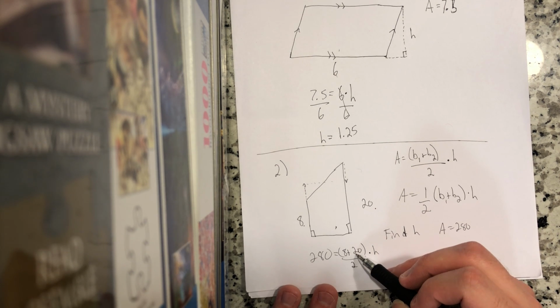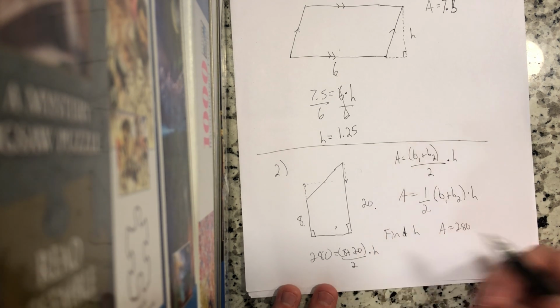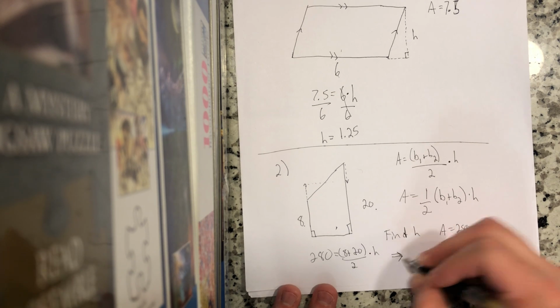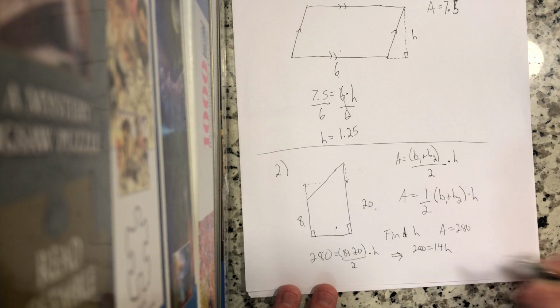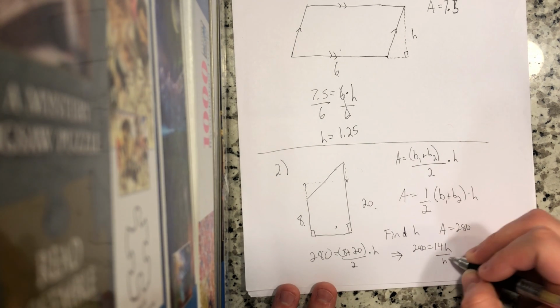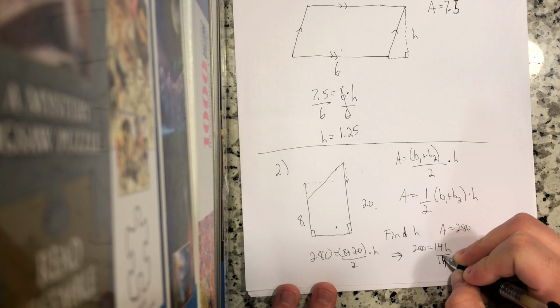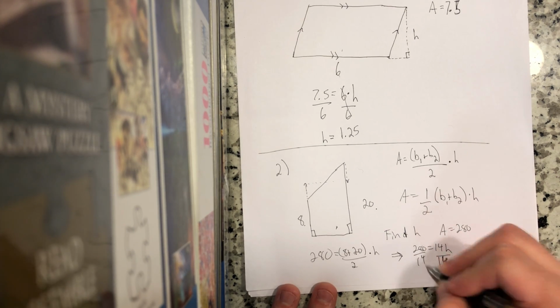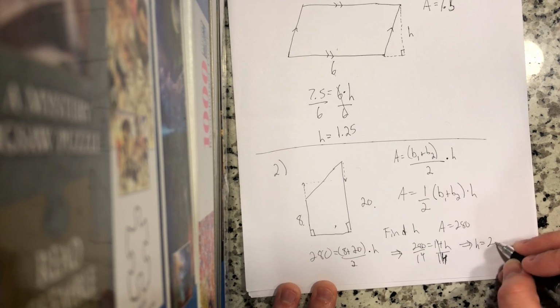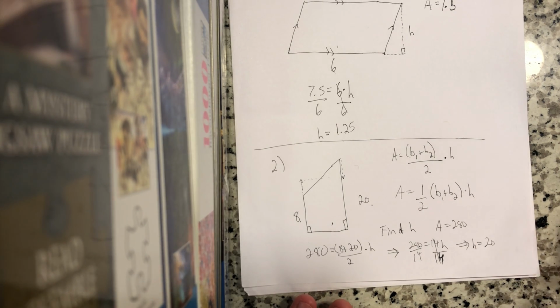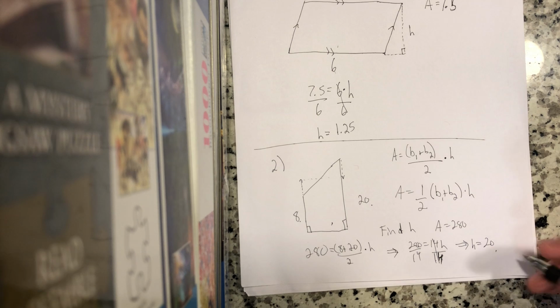So 8 plus 20 is 28. When you divide that by 2, you get 14. So the next thing we're going to have is 280 equals 14 times h. And then to solve for h, you're just going to divide by 14. Divide by 14. And these will cancel out, and you should get h equals 20. Again, if you had units here, you would just go ahead and put the units on there, whatever those happen to be in the specific problem.